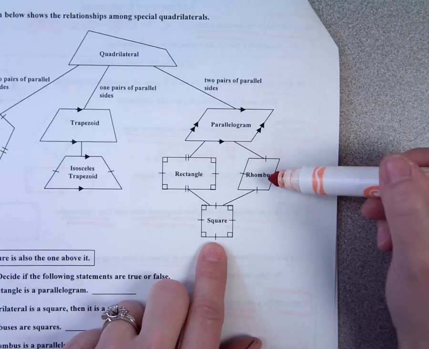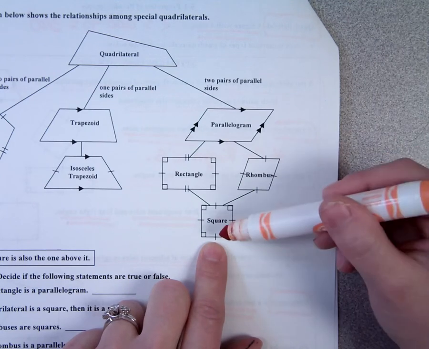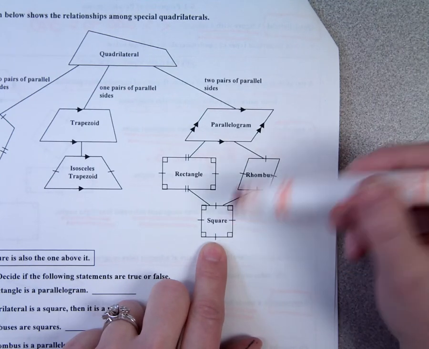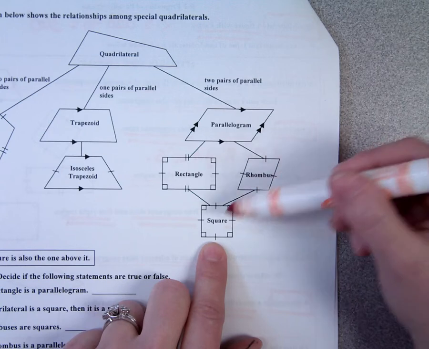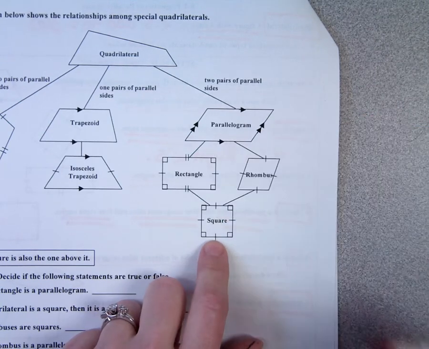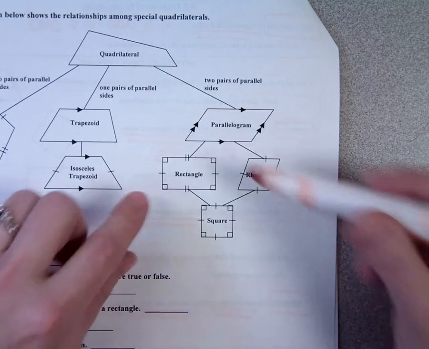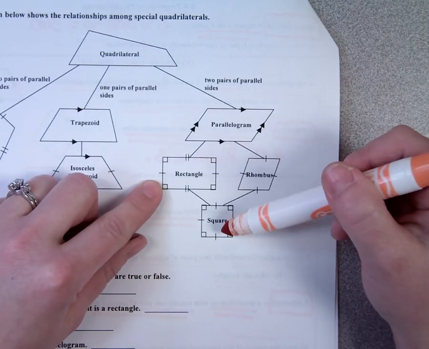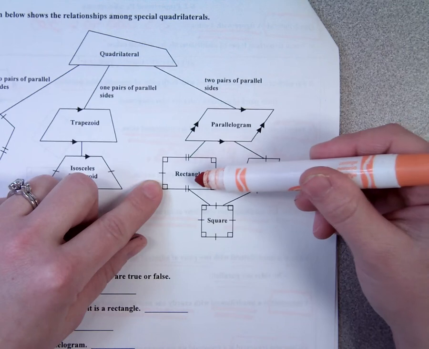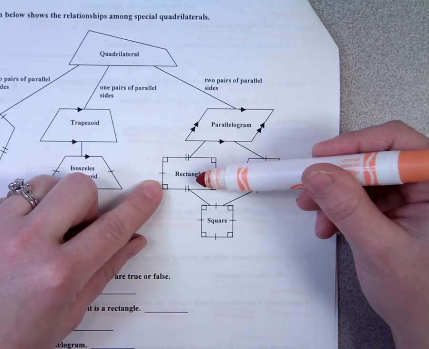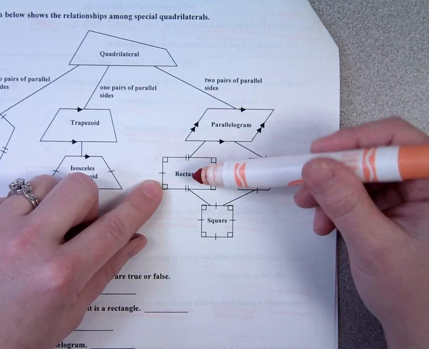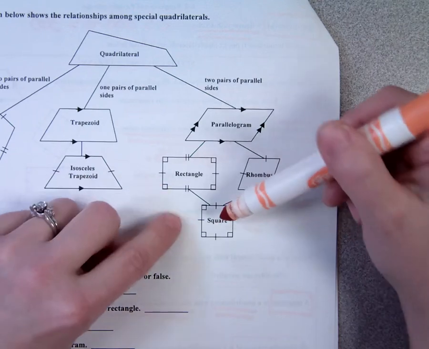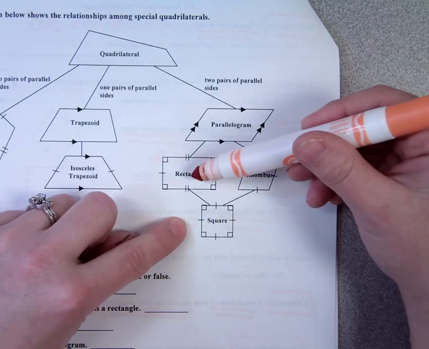Every single square is a rhombus. Because to be a rhombus, you just have to have 4 congruent sides. And all squares have 4 congruent sides. So every square is a rhombus, every square is a rectangle, but it doesn't work the other way. So you can't say every rectangle is a square. Does that make sense? Because not every single rectangle has all 4 sides congruent, right? So you can't say every rectangle is a square, but you can say every square is a rectangle.